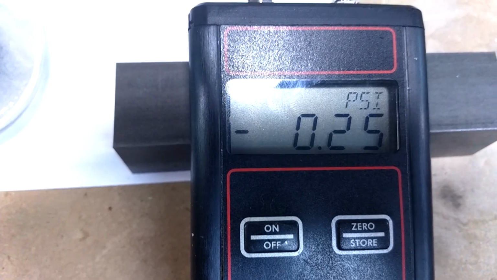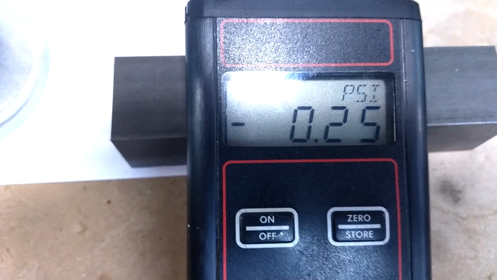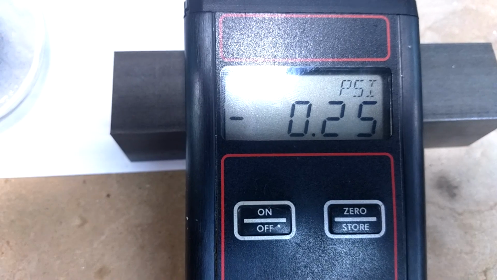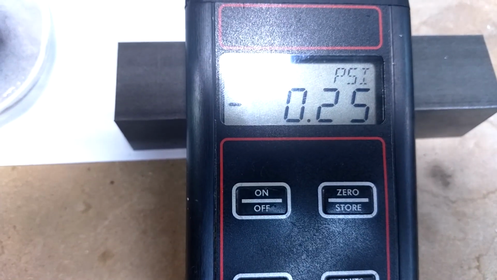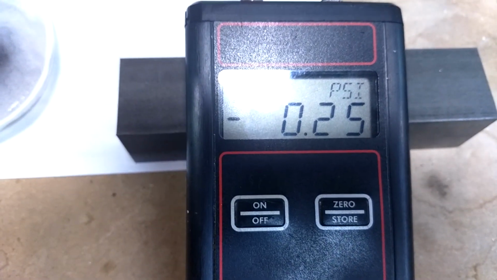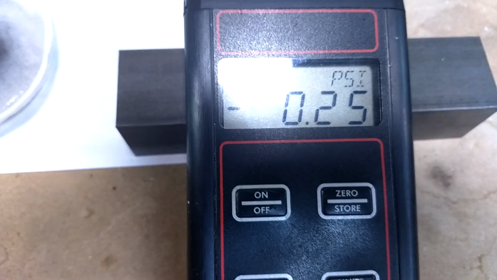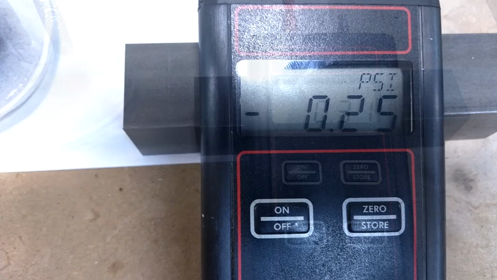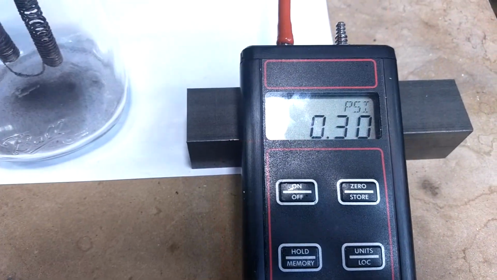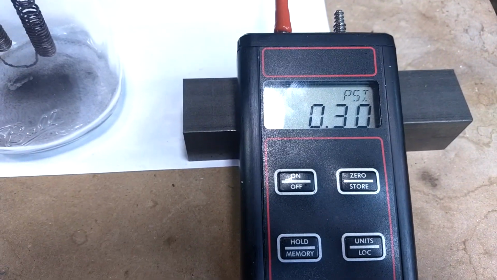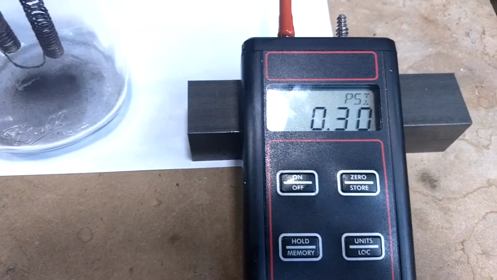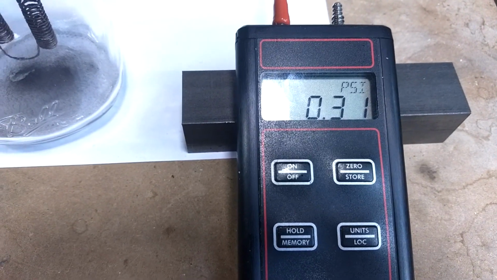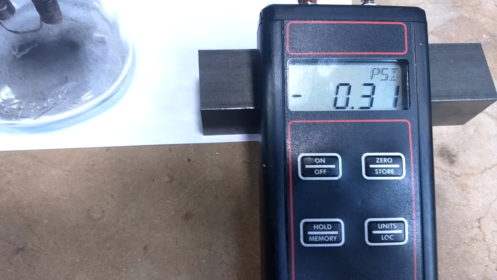Okay, about a half hour has passed, and we're at minus 0.25 psi. So I'll let it run some more and see if it goes any lower. Okay, another half hour has passed, and we've gone down a little bit more in pressure.